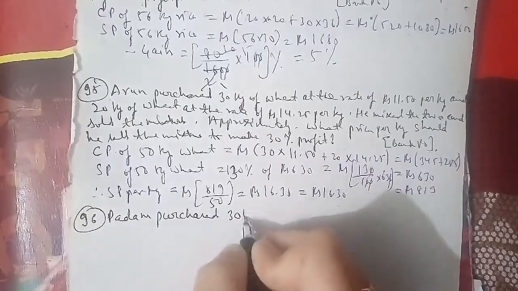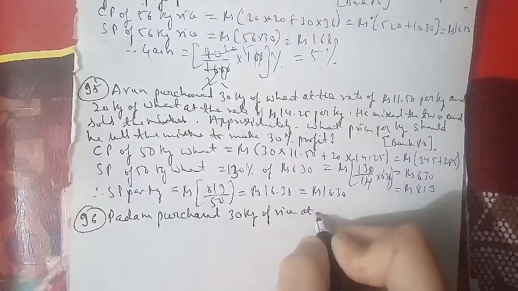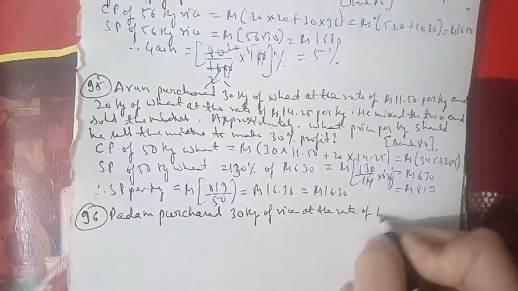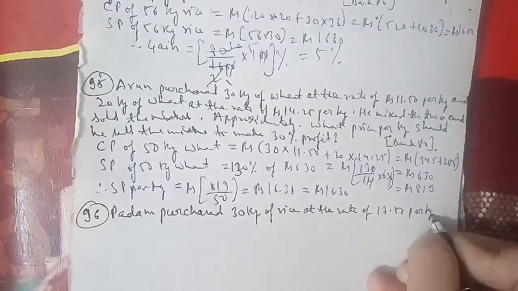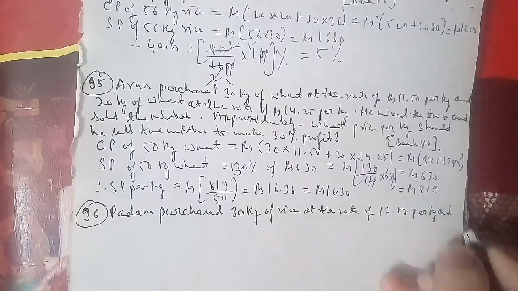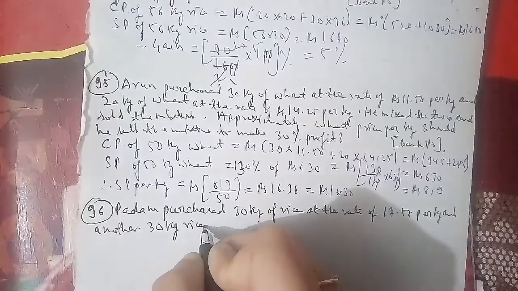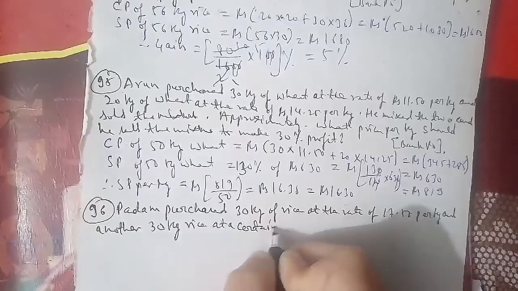Padam purchased 30 kg of rice at the rate of 17.50 per kg, and another 30 kg rice at a certain rate.